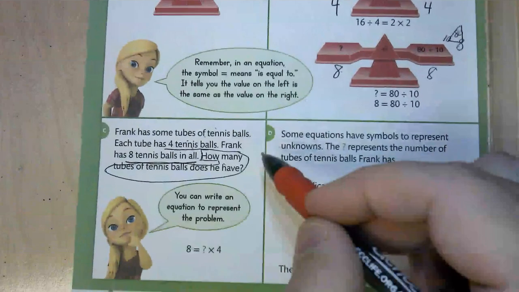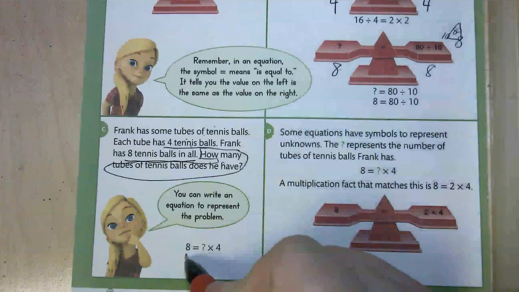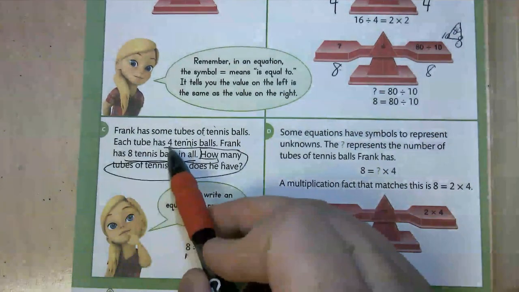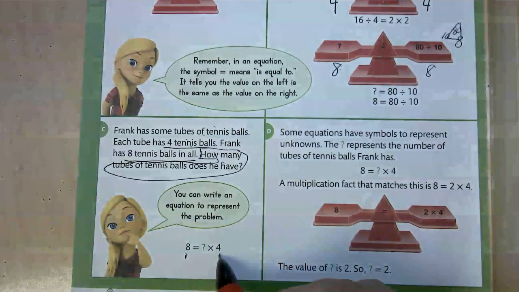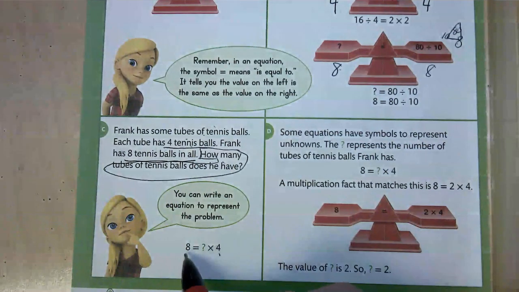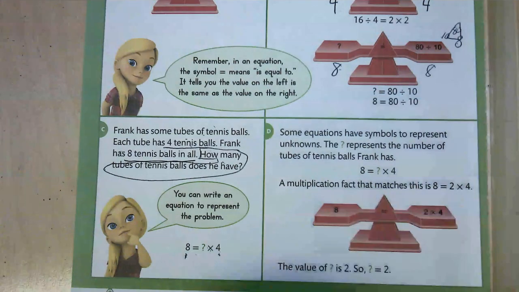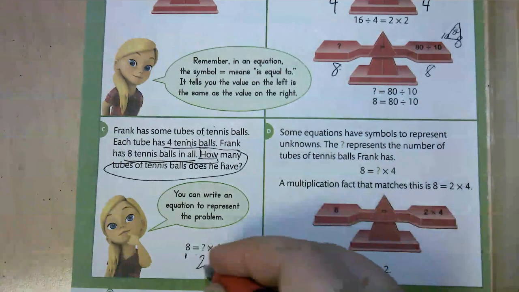So, how many tennis balls does he have? Well, he's got 8. That's where that 8 came from. And how many tennis balls go in a tube? Well, that's 4. So that's what goes right here. Here is our equation: 8 is equal to something times 4. Well, 4 times what is equal to 8? I hope that you were able to say, well, 2, right?